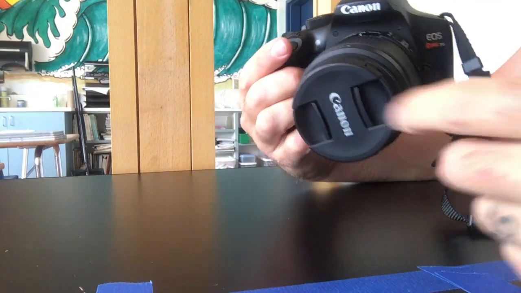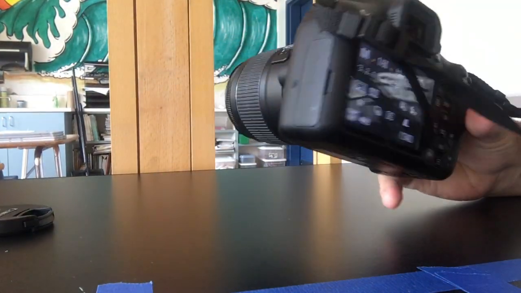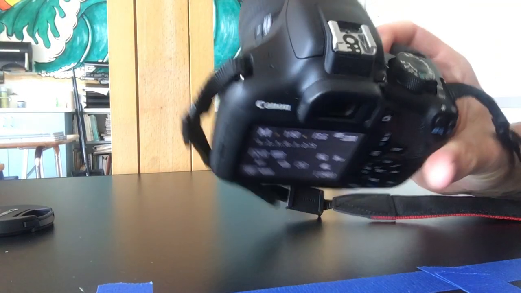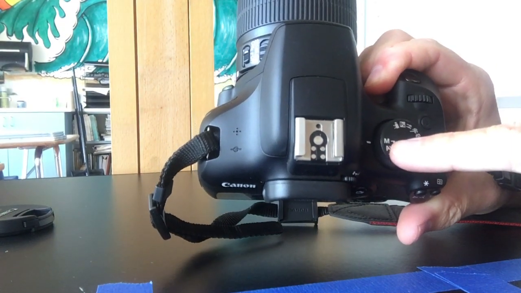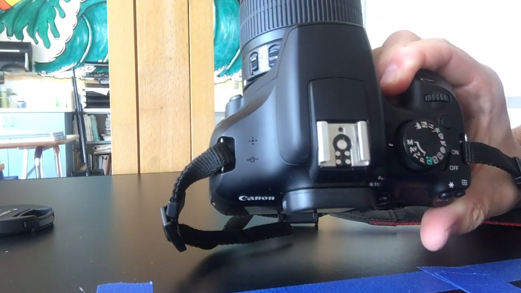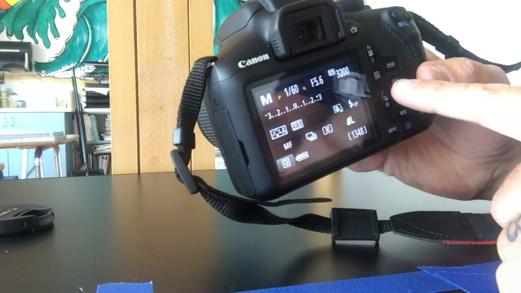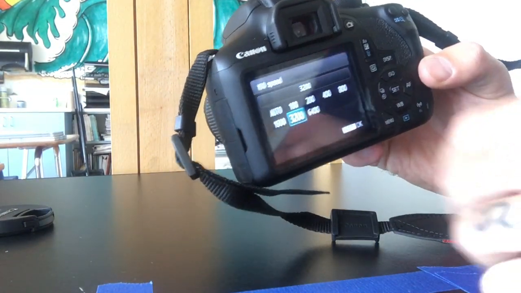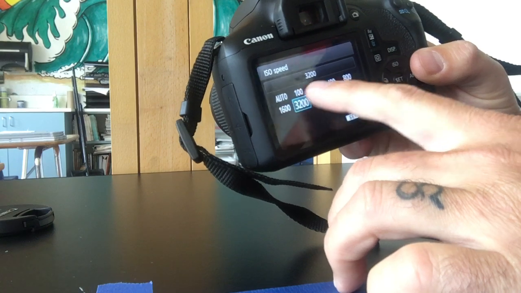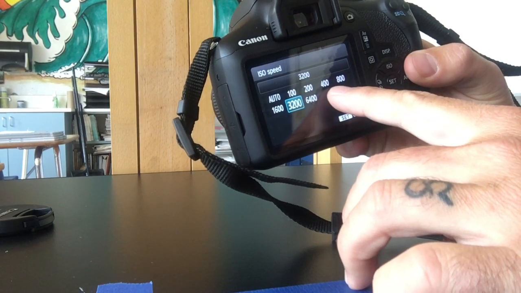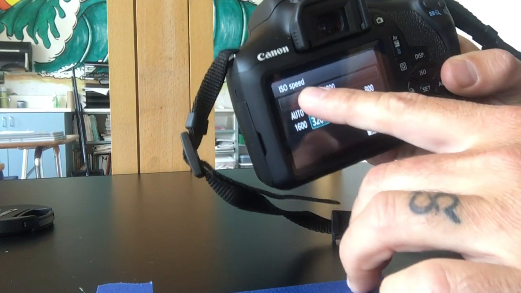I'm going to take off the lens cap and look at my settings here. I'm first going to make sure that I'm on manual mode. I'm on manual mode. I'm going to push my ISO button, and here you might be on auto. You want to change that to a different ISO. So that's your film speed.